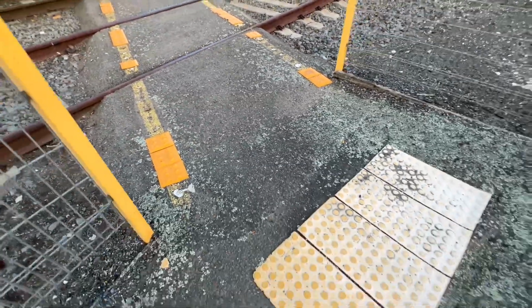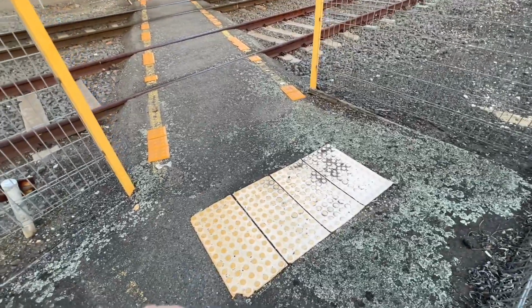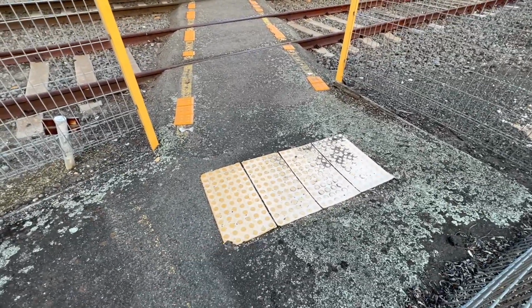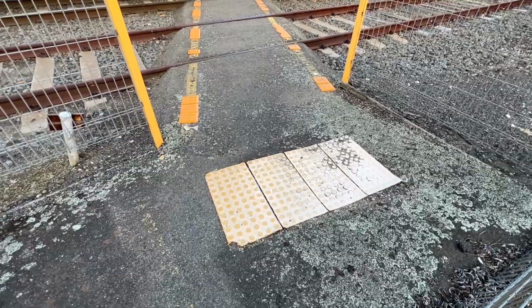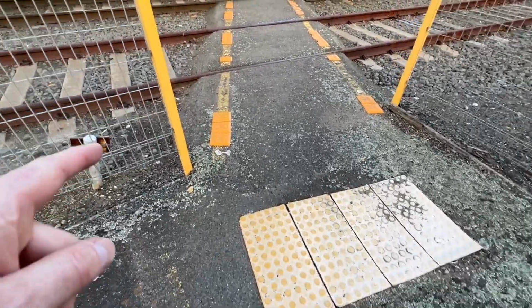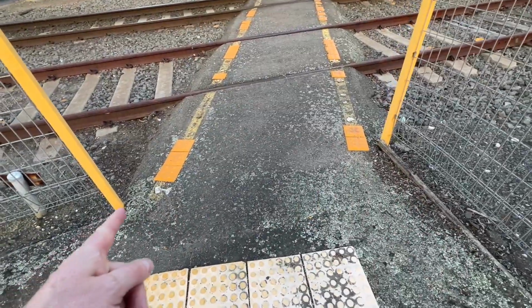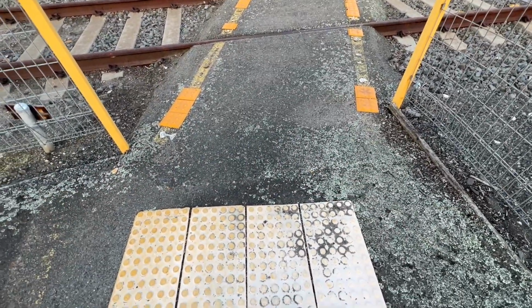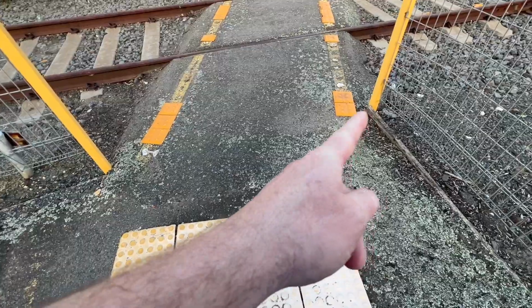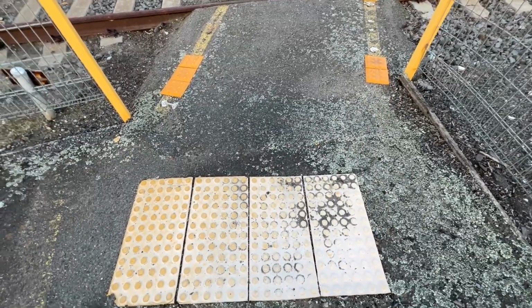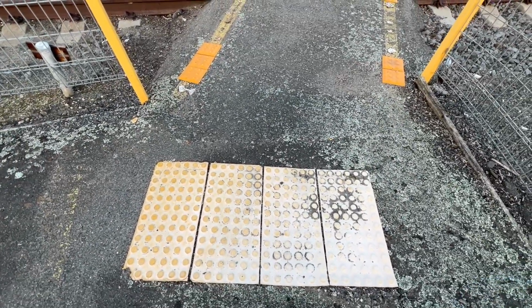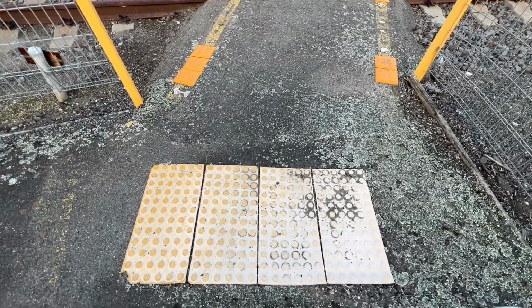The other problem we've got here with this particular installation is there is an insufficient amount of TGSIs being installed. So the tactiles need to be for the full width of the opening, or for the full width of the accessible path. So that's from this post to that post. This is insufficient.